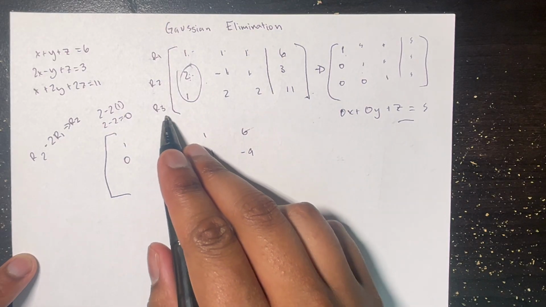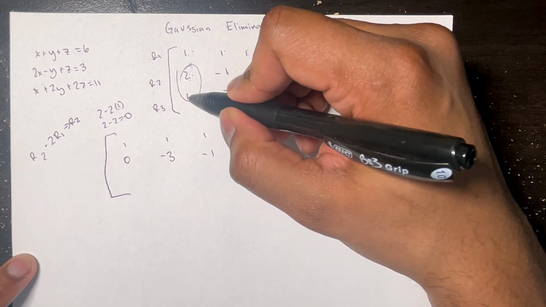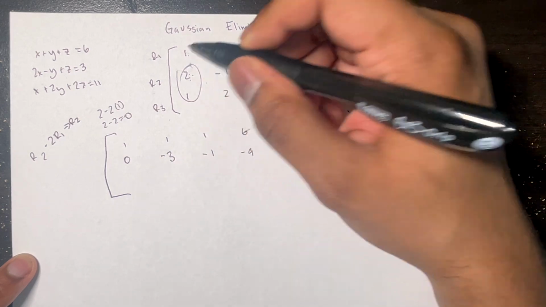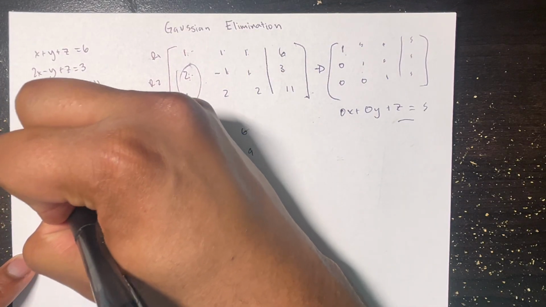And we have to do the same thing for R3. We have to make this 0, but we see that the first number of R3 and the first number of R1 are the same. So we don't really need to multiply by anything. We just need to subtract. That's it.